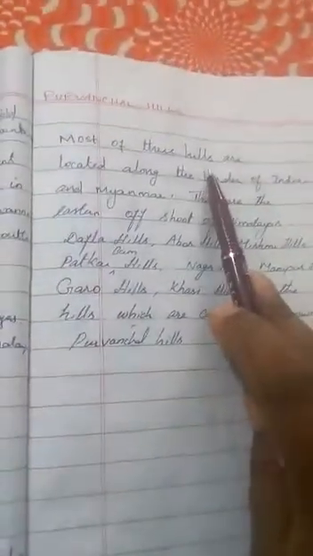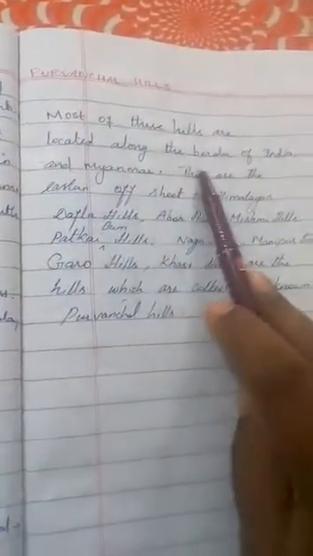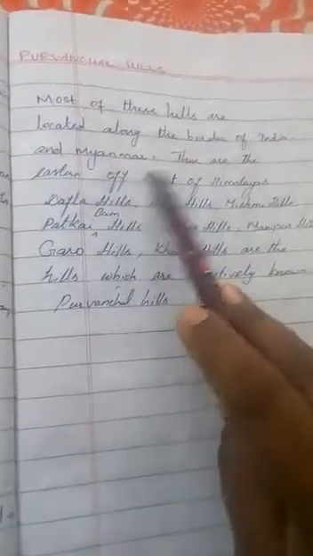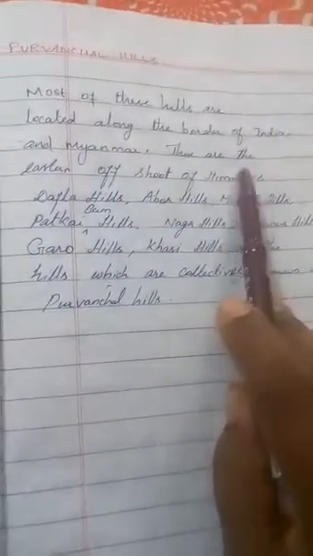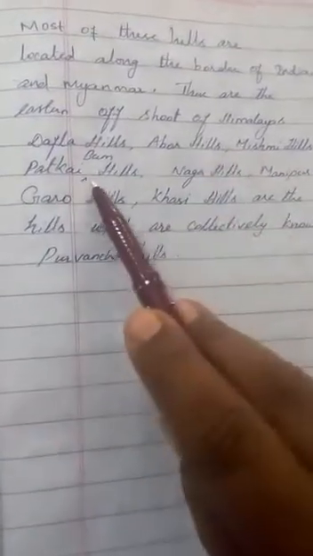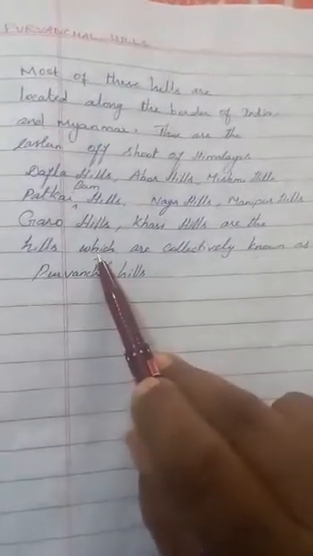Most of these hills are located along the border of India and Myanmar. These are the eastern offshoots of the Himalayas: Dafla Hills, Abor Hills, Mishmi Hills, Patkai Bum Hills, Naga Hills, Manipur Hills, Garo Hills, Khasi Hills are the hills which are collectively known as Purvanchal Hills. All these hills are located here. This place we call Purvanchal Hills.